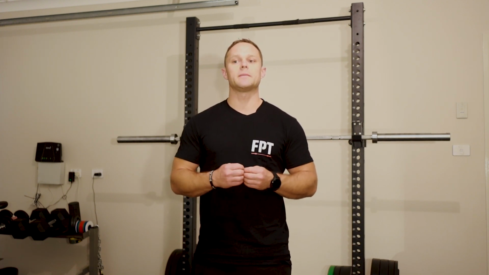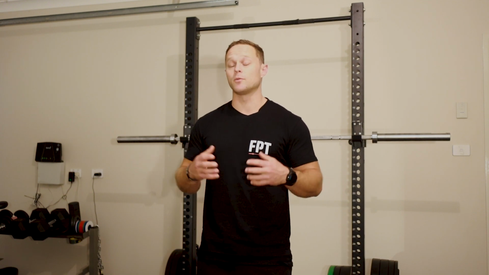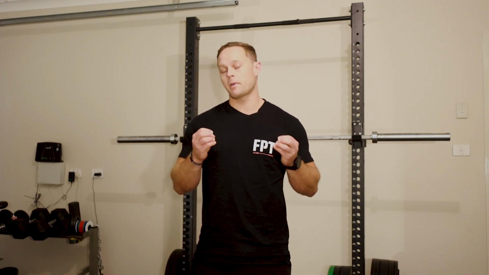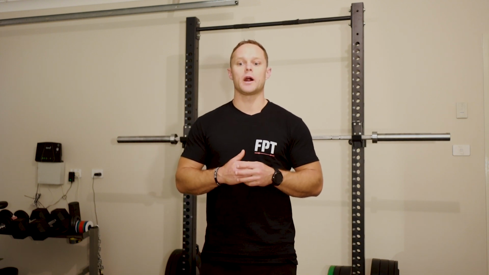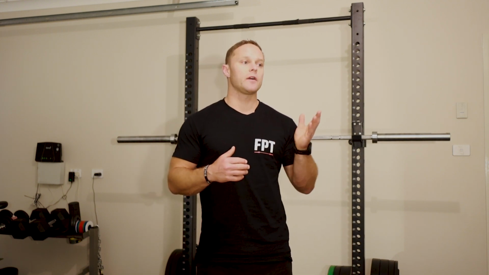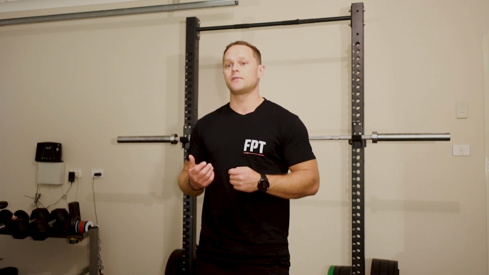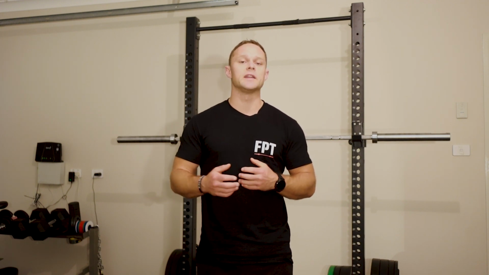Now, a common test to determine your FTP is a 20-minute continuous effort on, for example, a bike. And then from there, we take 95% of the average wattage, or power, across that 20-minute time domain as our functional threshold power. Now, MAS is generally used for prescribing intervals anywhere from, longest that I've seen, 6-minute intervals all the way down to 15 and 30-second intervals, or even a Tabata style prescription.